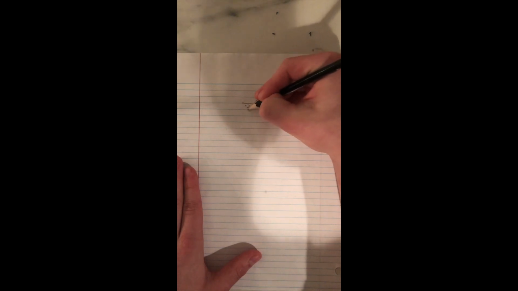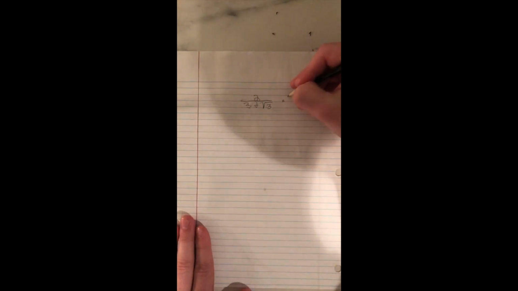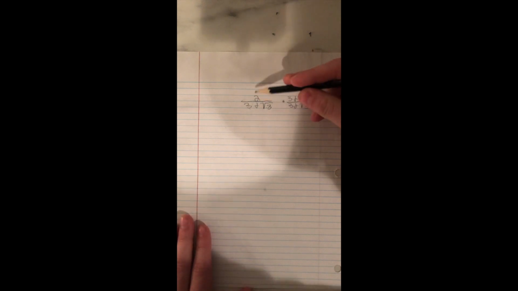Now, rationalizing the denominator can also be used when a real number is part of the denominator, in addition to a radical. So, let's say 2 over 3 plus the square root of 3. There's a real number and a radical there, and we can simplify that, but in a slightly different way than before. We wouldn't multiply it by 3 plus the square root of 3 over 3 plus the square root of 3, because they wouldn't cancel out and there would still be a radical on the bottom.